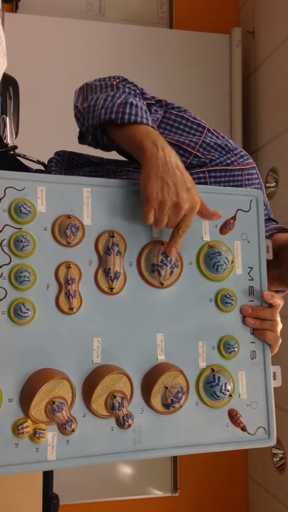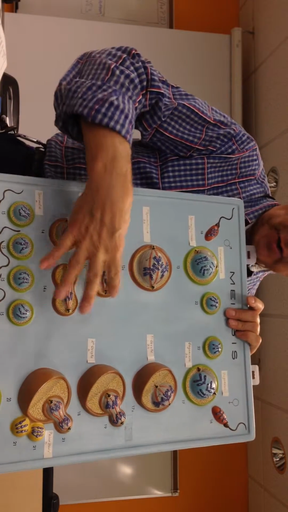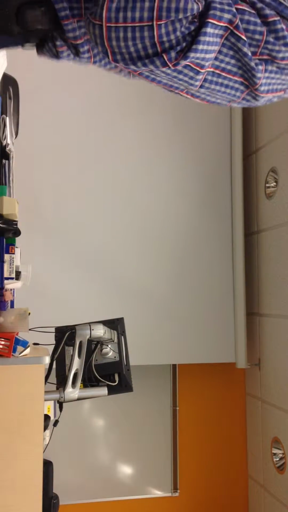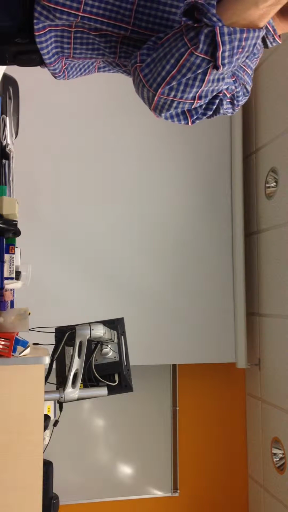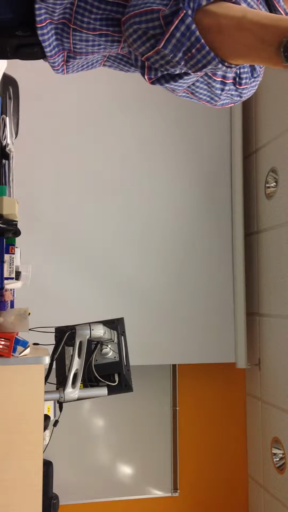the primary spermatocyte undergoes meiosis 1. The two daughter cells are shown down here. They're secondary spermatocytes, and they are haploid. Because in meiosis 1, what happens is you divide the chromosome pairs, homologous chromosomes, one from the other, one moves to one pole, the other to the other pole, and they end up in new daughter cell nuclei.